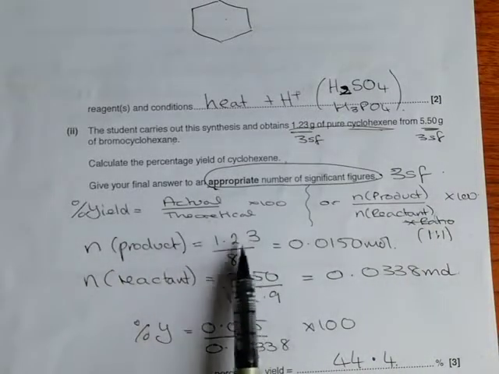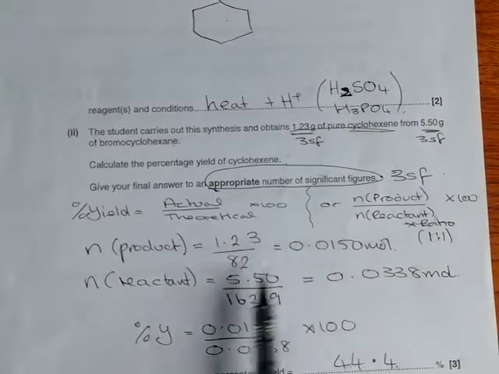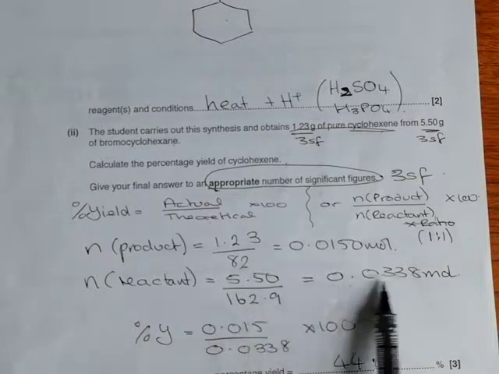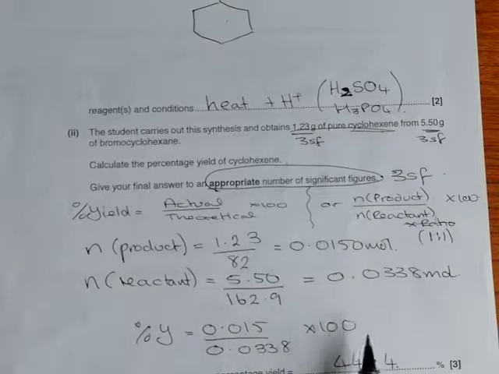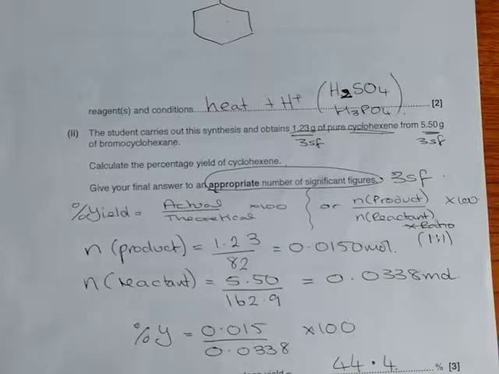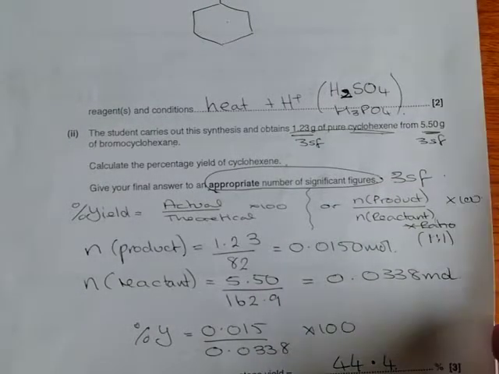So my moles of product is this. My moles of reactant is that. And I just divide the 2 and I get to 44.4, which is 3 sig figs.